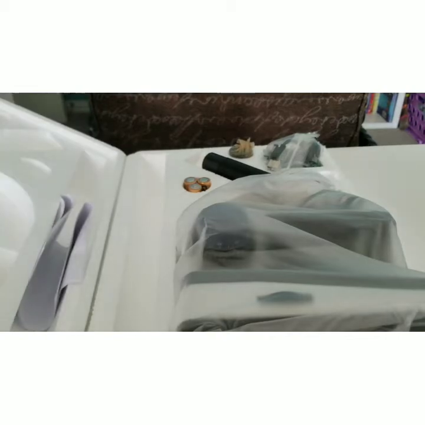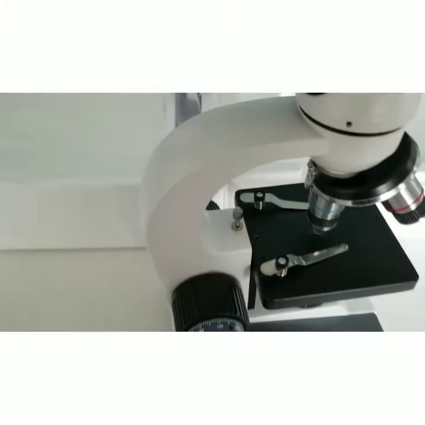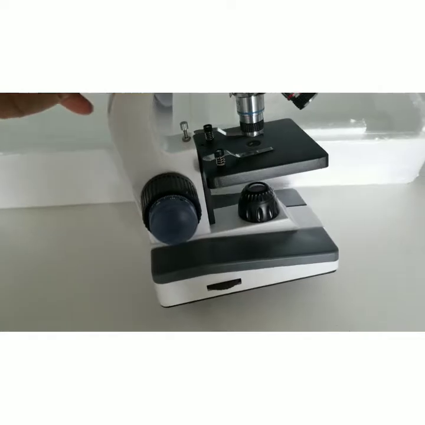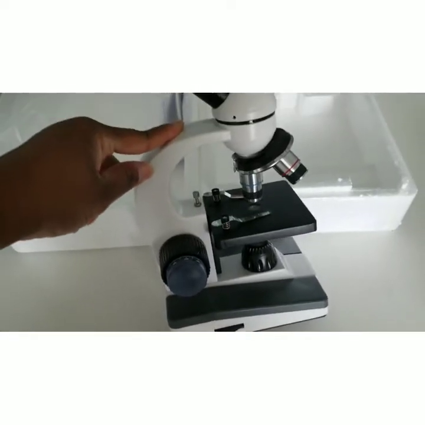Here's our microscope. And as we are using this, I will, of course, make videos so you can see what it looks like, but I will put it in the description box below. I chose this microscope. Again, this will be used not only for 6th grade year, but throughout middle school and high school.